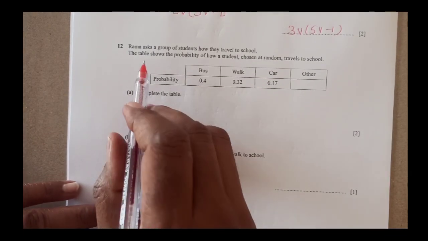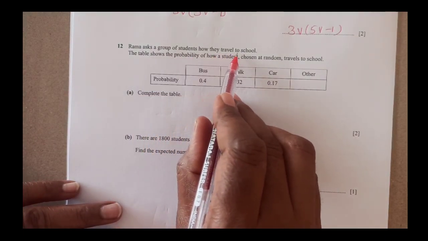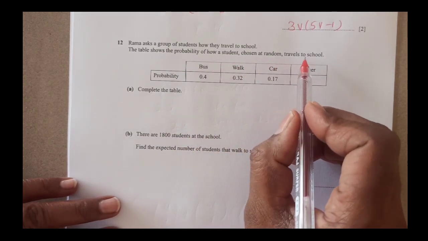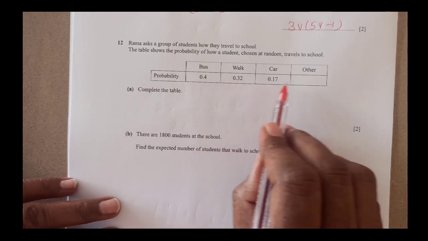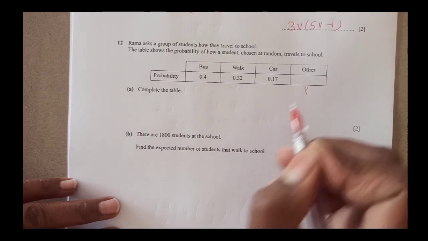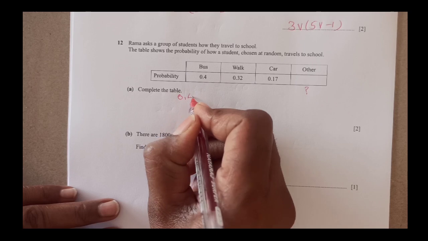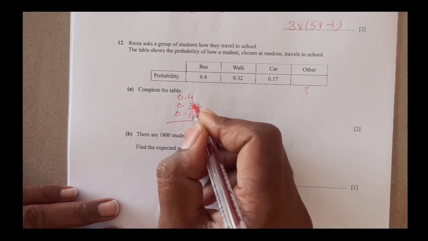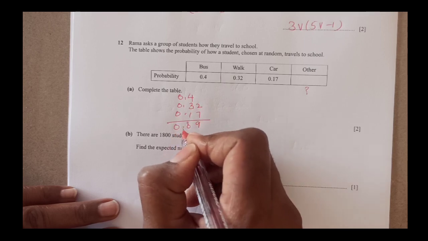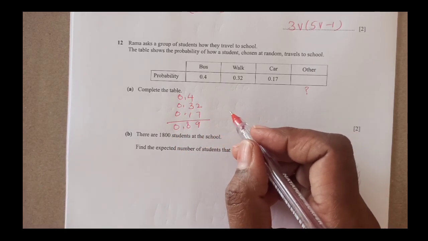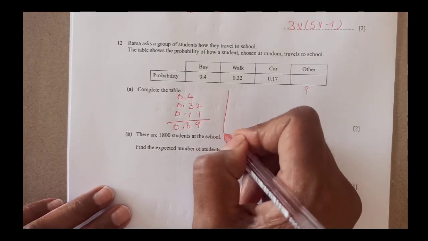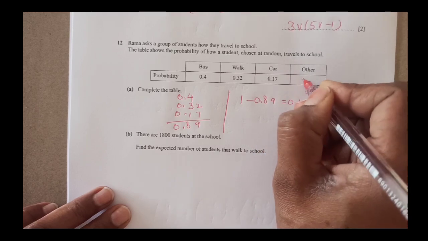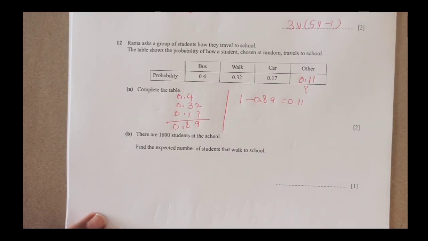Number 12, Rama asked a group of students how they travel to school. The table shows the probability of how a student chosen at random travels to school. So bus, walk, car and others. Complete the table. So we are looking for this one here. First we are going to add all these probabilities: 0.17 plus 0.29... 0.89, right? Now you know that the sum of the probabilities is 1. So we subtract 1 minus 0.89, which is 0.11. That is the probability that we are going to get over here, right?